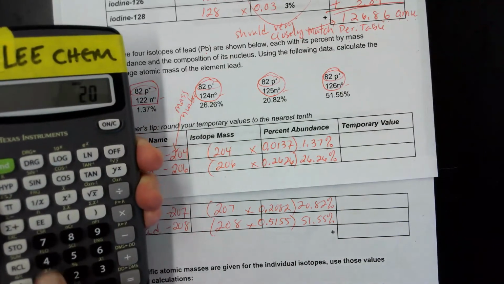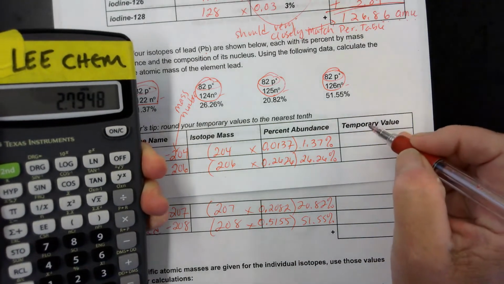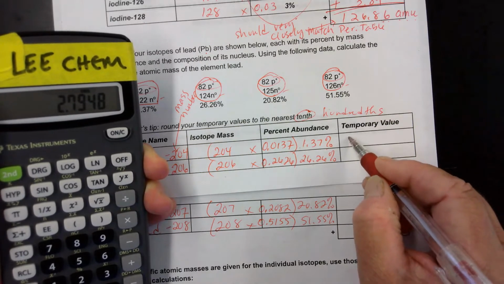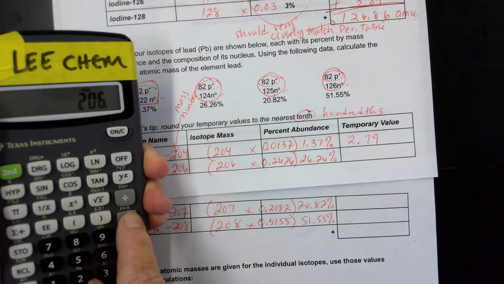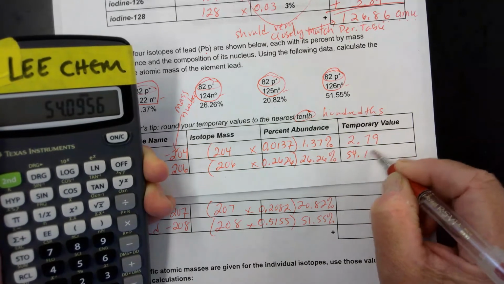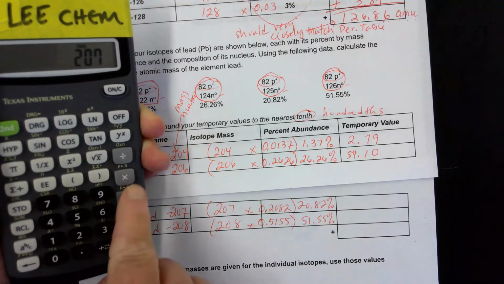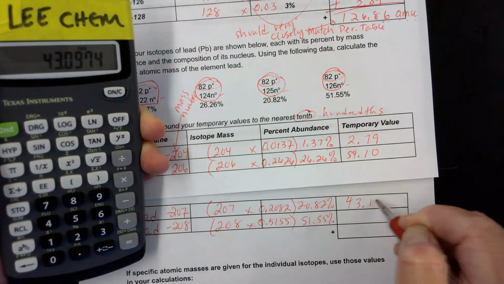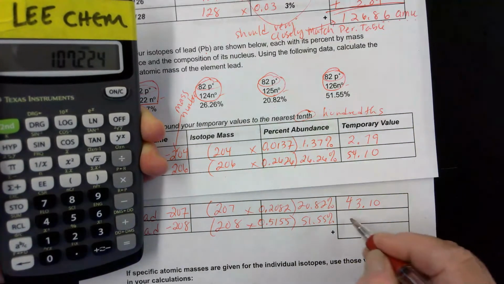Okay, so we're going to go ahead and multiply those 4 lines. When we get 204 times 0.0137, this says go to the nearest tenth, but we're going to go to the nearest hundredths place. So our temporary value here is 2.79. Our second line, 206 times 0.2626, we get 54.09, but the 5 is going to round that up, so we're going to call that 54.10. Our third line, 207 times 0.2082, we're going to get 43.10. Our last line, 208 times 0.5155, and we're going to get 107.22.